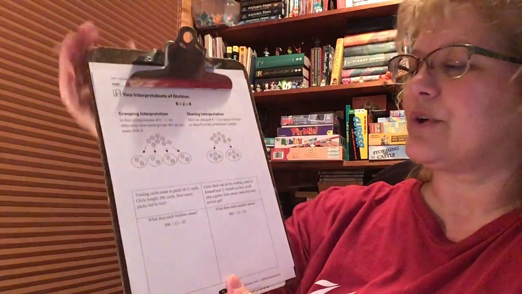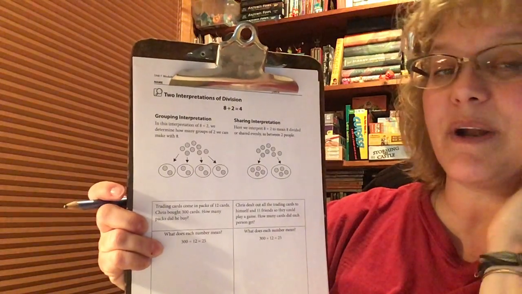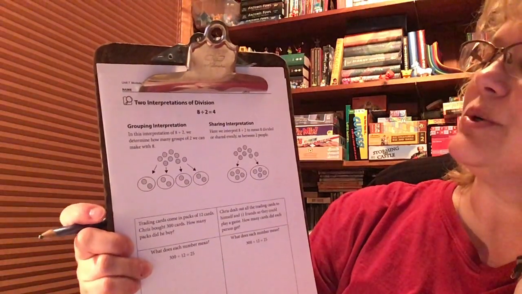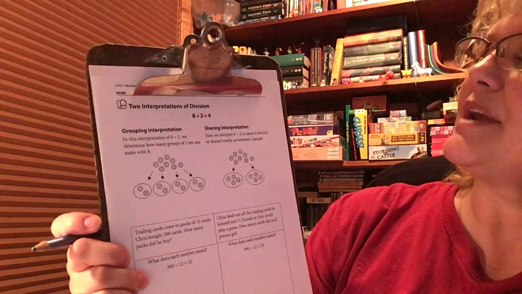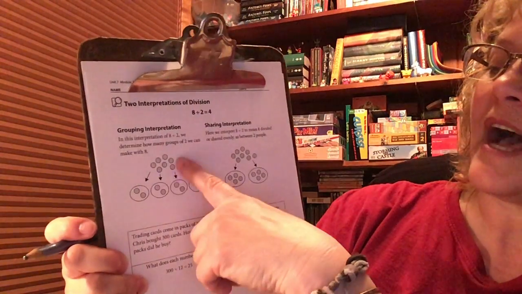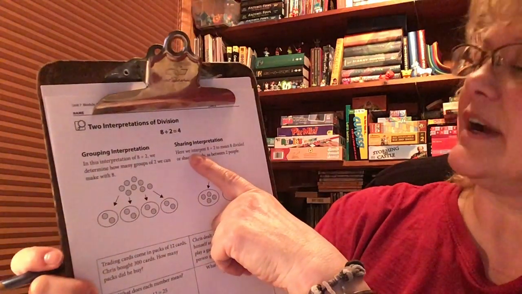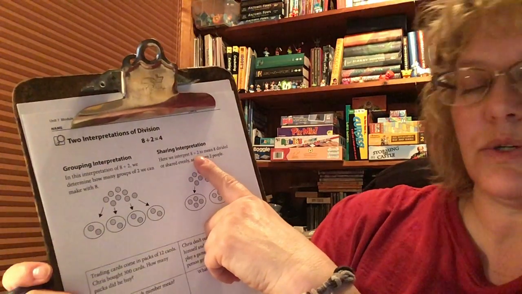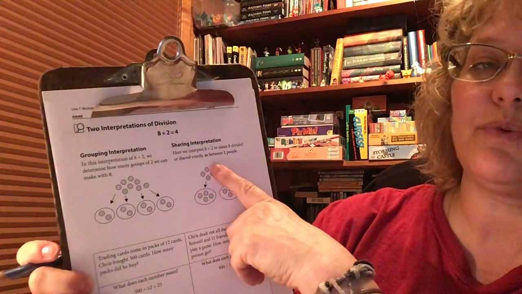All right. So for the grouping interpretation, they have it listed on this side. I'm sure you can read this to yourself, but I'm still going to read it anyway. In this interpretation of 8 divided by 2, because that's what we're doing, we're going to show two different ways to do that. We can determine how many groups of 2 we can make of 8. So they had 8 items, and they're making them into groups of 2. For the sharing interpretation, here we interpret that 8 divided by 2 means that 8 is divided or shared evenly between 2 people.